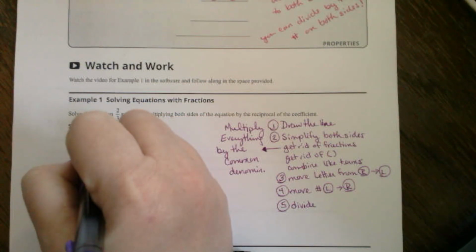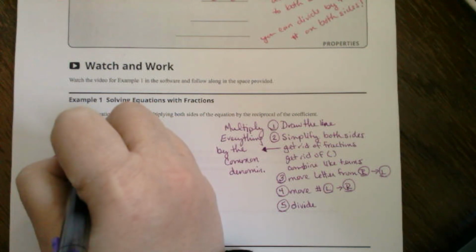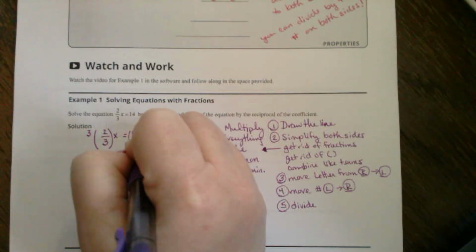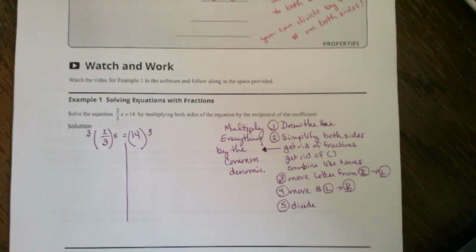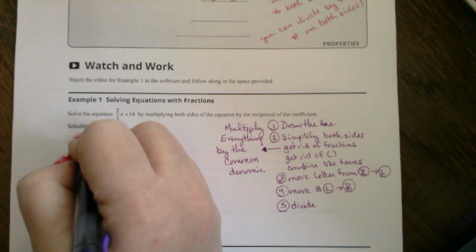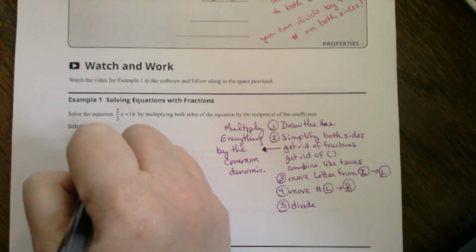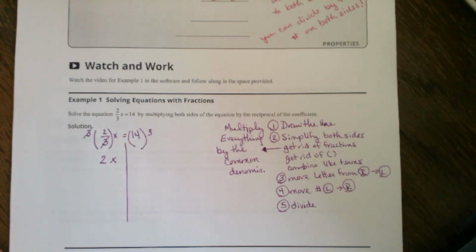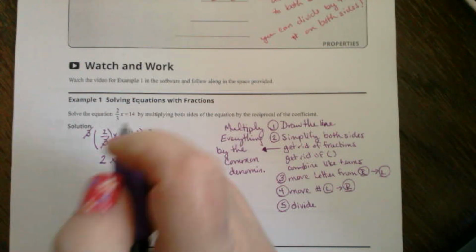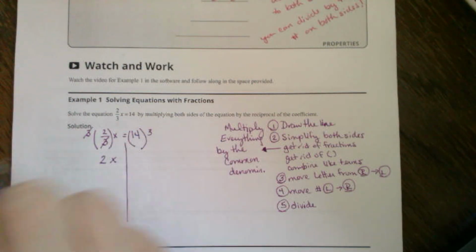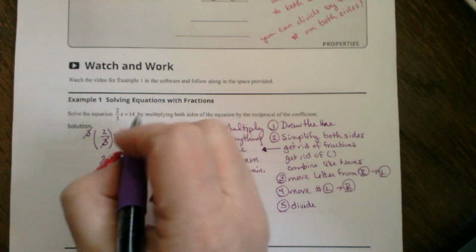So I come over here and I multiply everything on this side by 3, and then I multiply everything on this side by 3. When I do that, over here, the 3 on top will cancel out with the 3 on the bottom. That's why we do it. We end up with a 2x. Can't forget about the x. Over here, 14 times 3 gives us 42.